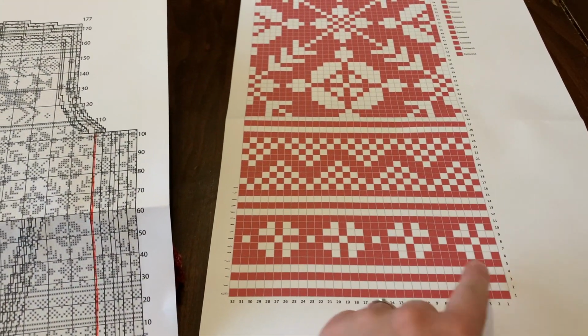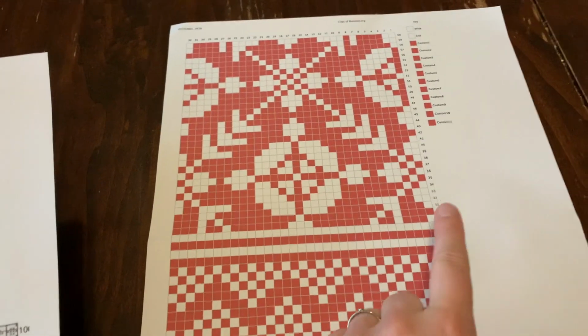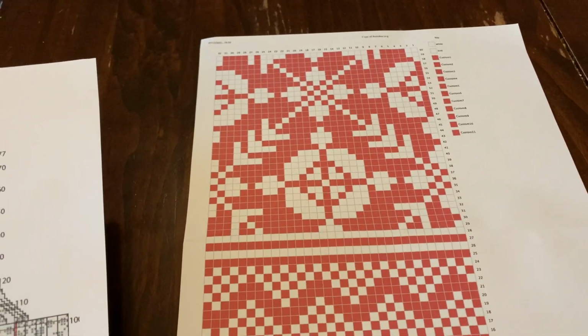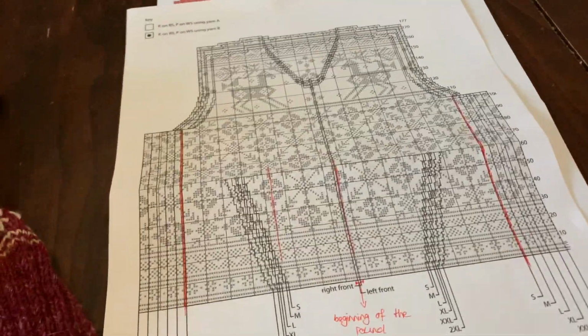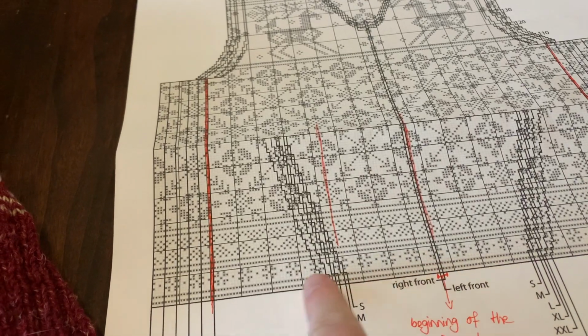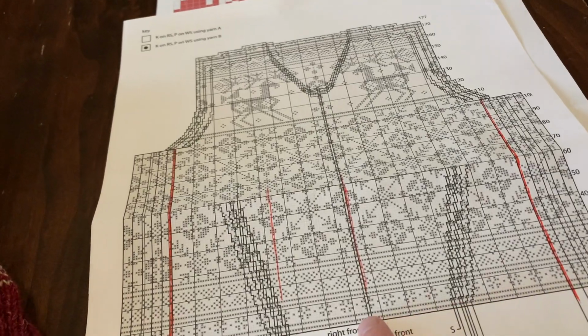This is basically my pattern repeat. I repeat this whole thing. And also up here, it's one pattern repeat that I just repeat all the way over. That way I also don't have breaks, because I should have started here, knit to here, start here, knit all the way across, start here again and knit to this point.